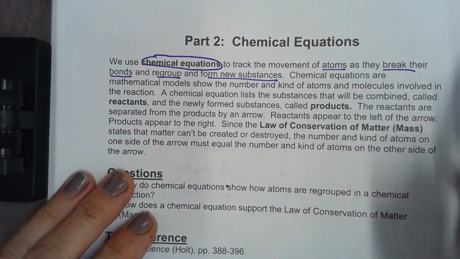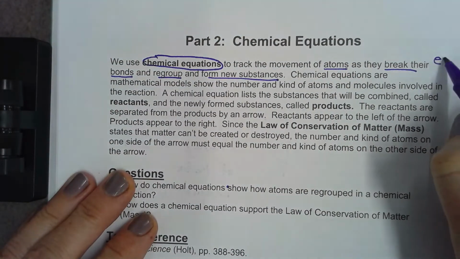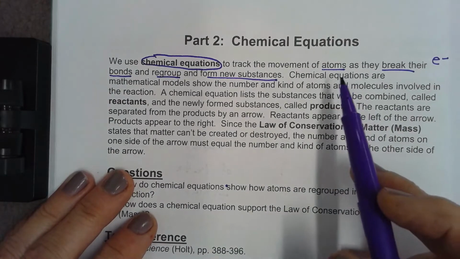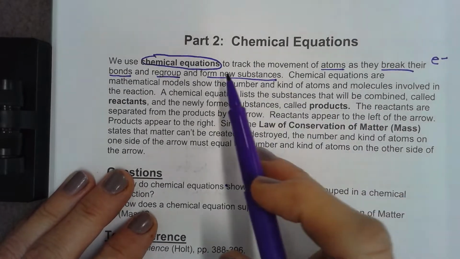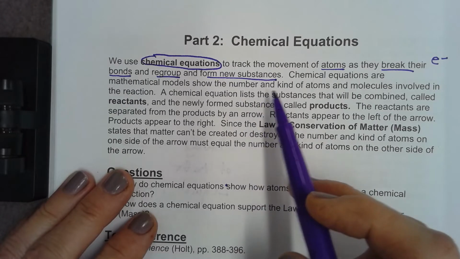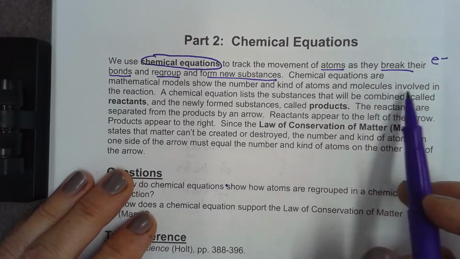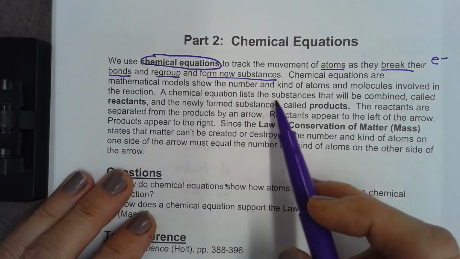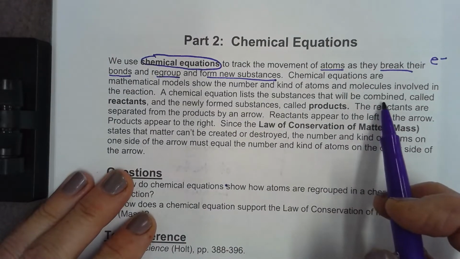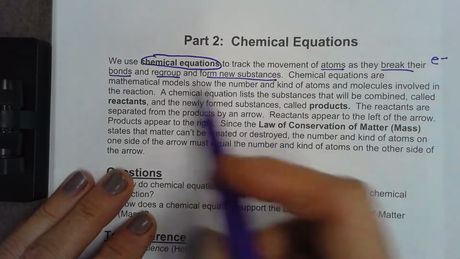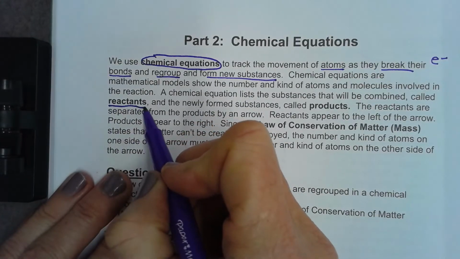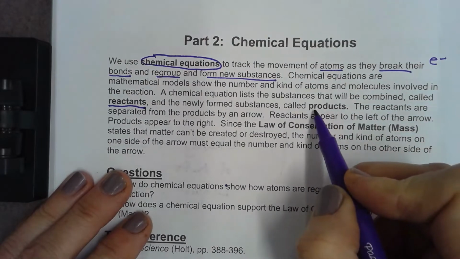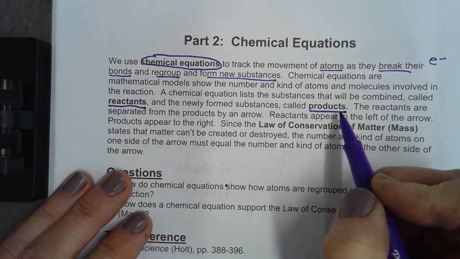And we've been talking about valence electrons. That is what is being used to break those bonds. Chemical equations are mathematical models to show the number and kind of atoms and molecules involved in the reaction. A chemical equation lists the substances that will be combined, called reactants. This is a new vocabulary word. And the newly formed substances called products.